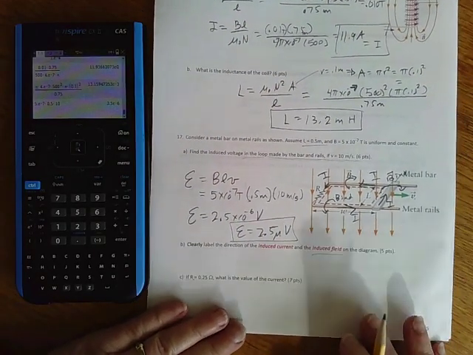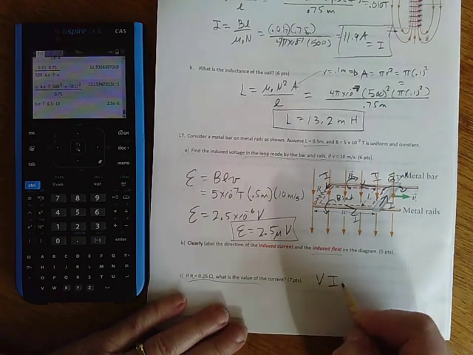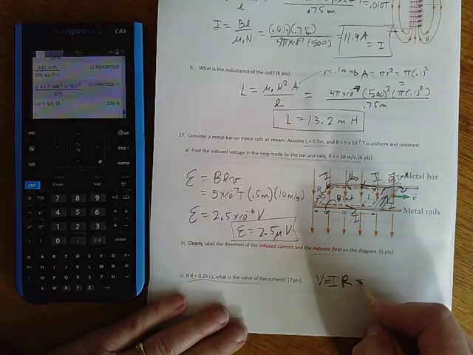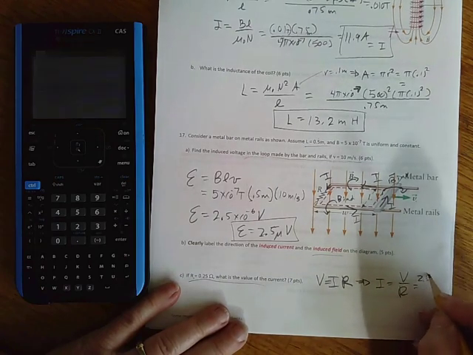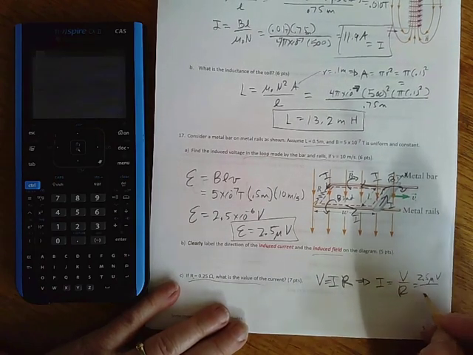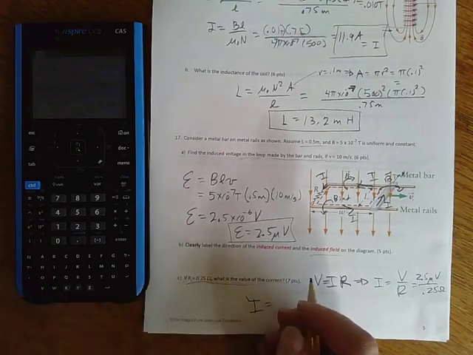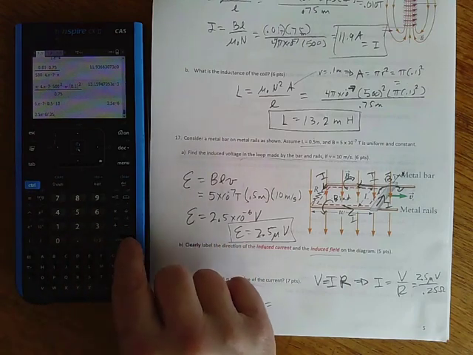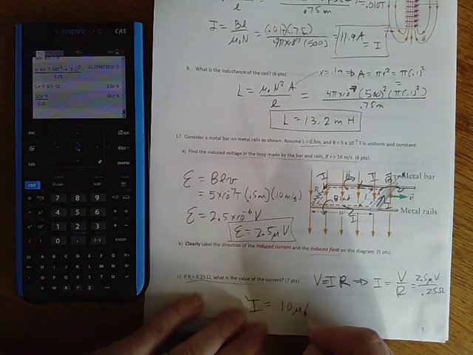Alrighty. If R equals 0.25 ohms, what is the value of the current? Well, we're just going to use V equals IR. And so I equals V over R. The voltage is 2.5 microvolts. R is 0.25 ohms. So the current is 2.5 times 10 to the negative 6 divided by 0.25. 10 microamps.